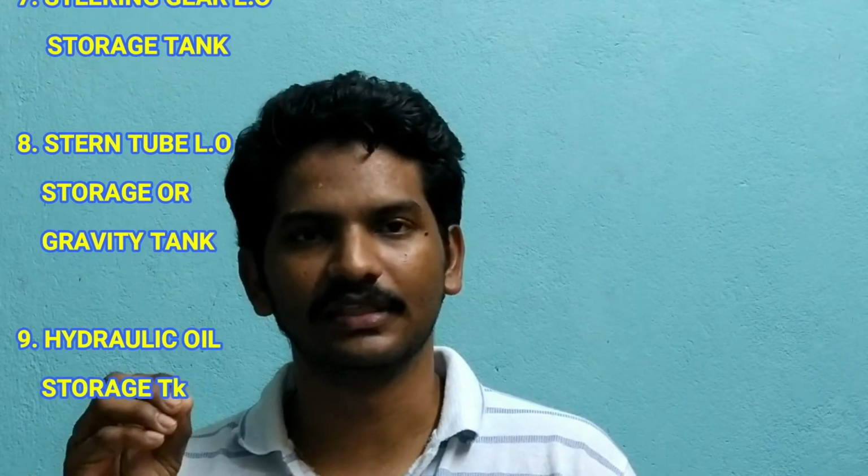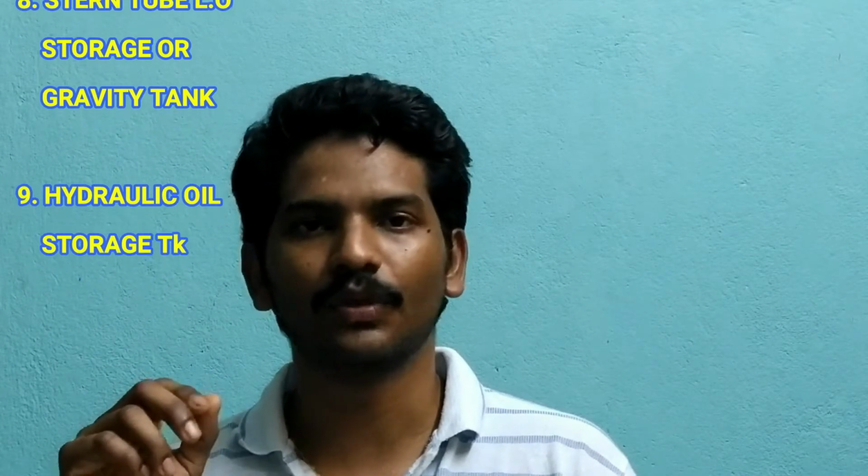It depends. These names will differ from ship to ship. The ninth one is the hydraulic oil storage tank. If the ship is equipped with a framo system, if the ship is a tanker, then the framo will be there. Then this ship will also have a hydraulic oil storage tank. Okay. Now we will go to the fuel tanks.